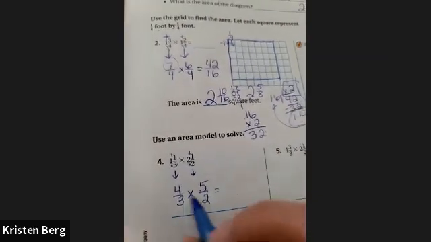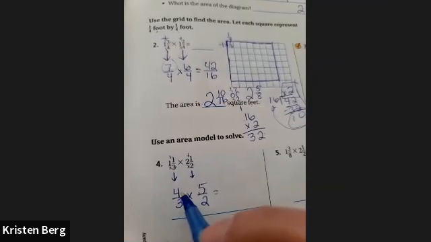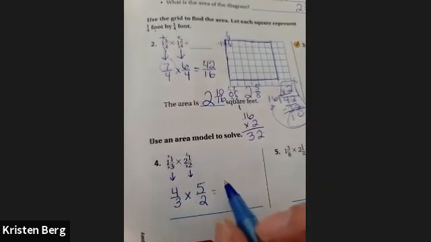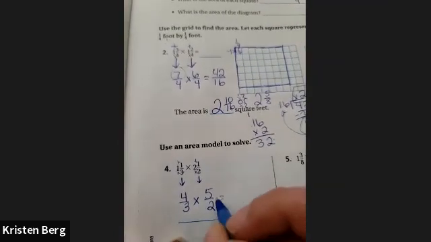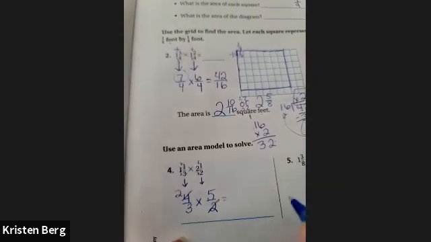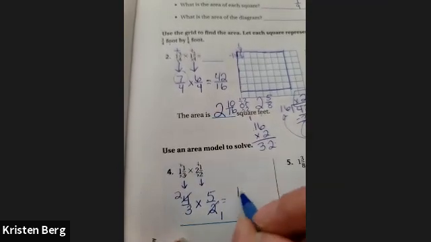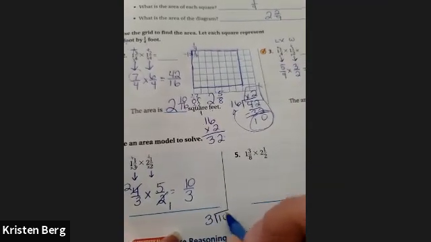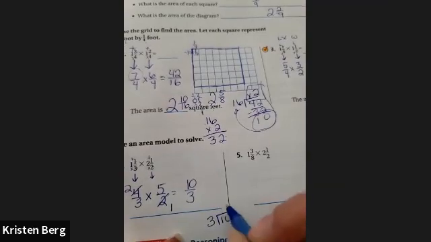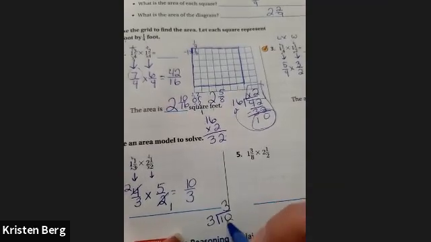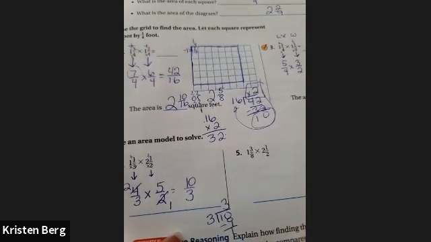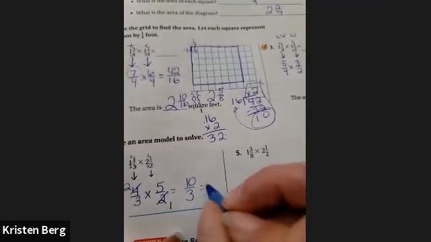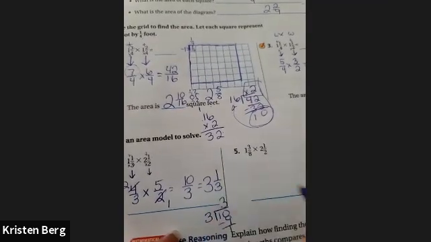Now, some people would say, oh, I see that some things can cross cancel. You are right, you could. Or you could just strictly go across, it does not matter. It would have been 20/6. Or you could have cross canceled and changed this to a 2. This would have been a 1. That would have been now 10/3, which again, you cannot have as an answer. So you would divide. How many 3s can go into 10? That would be 3. 3 times 3 is 9, and 1 is remaining. So therefore, my answer would be 3 1/3.